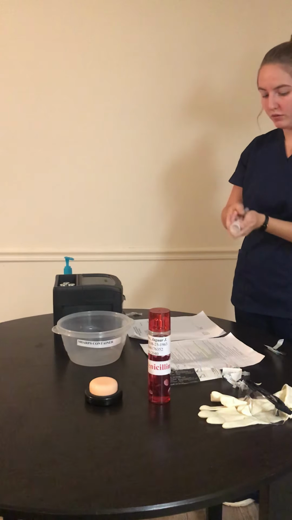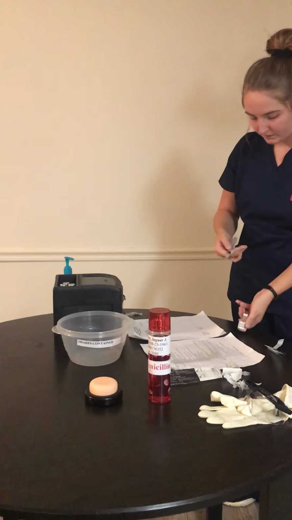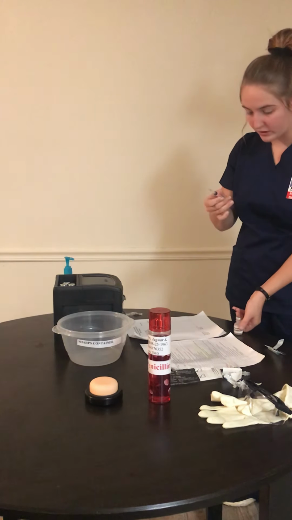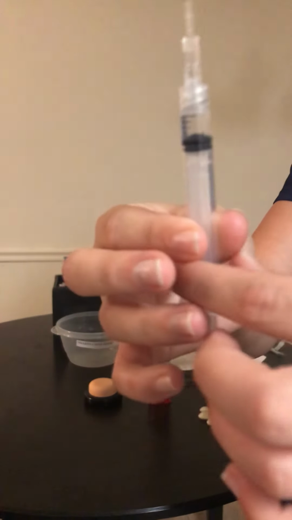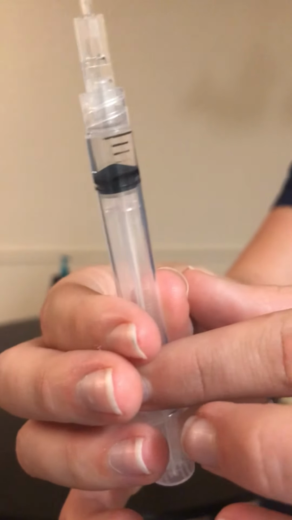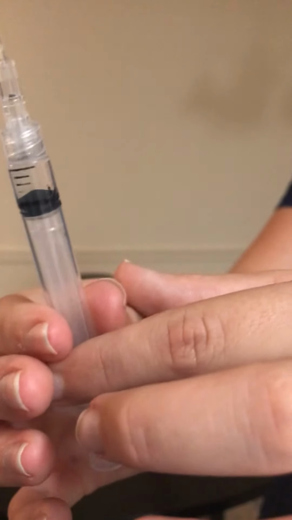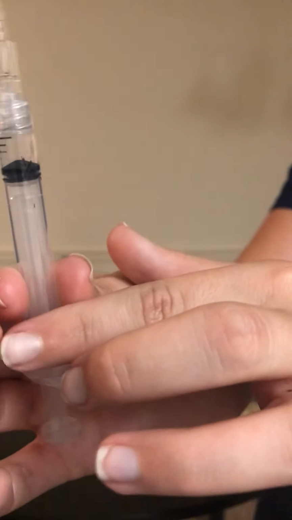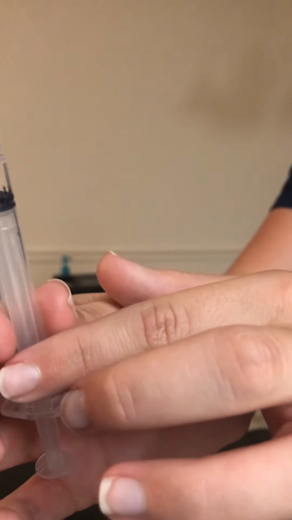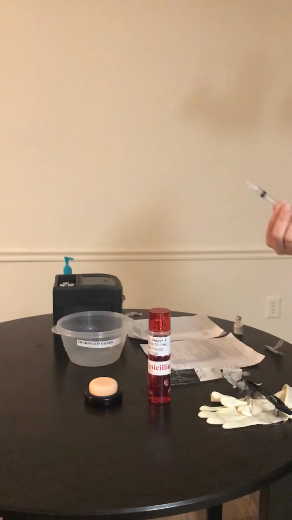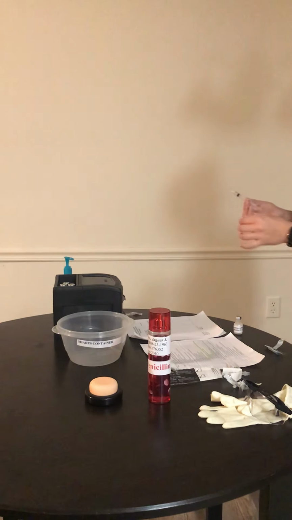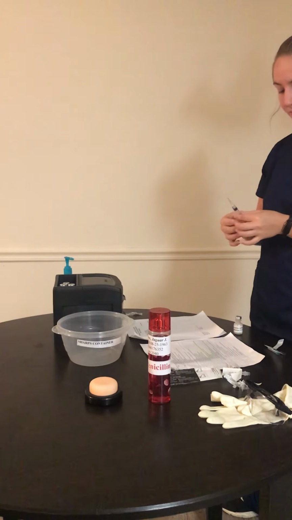Once I have removed all big bubbles, I'm going to show that I have half a milliliter of solution. All of my numbers rubbed off, so I just wrote where the 1/2 was. And I have half a milliliter of morphine sulfate. And that is the correct amount.